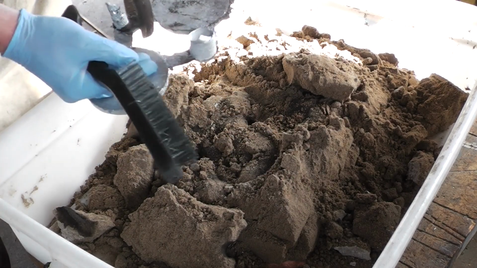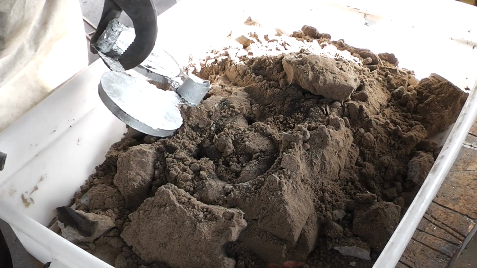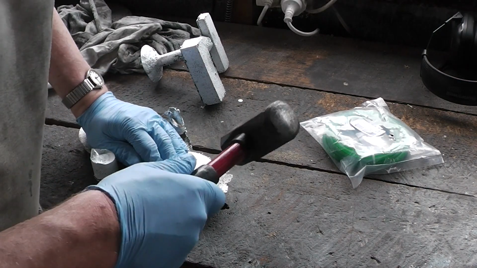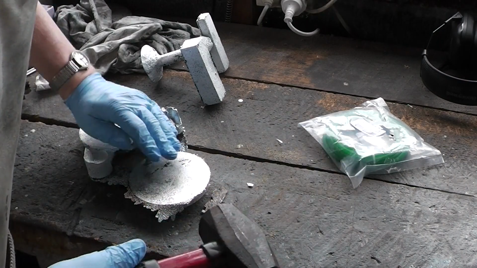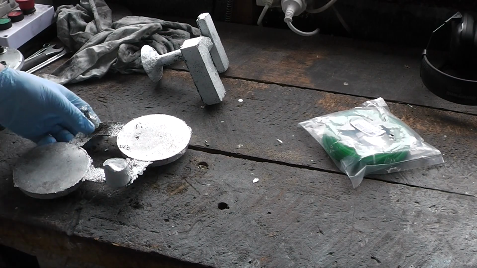So wait for these to cool down, zip off the gates, and then I can spin them up on the lathe and clean them up. Easy stuff first. Right, I'll just zip these off with the bandsaw.